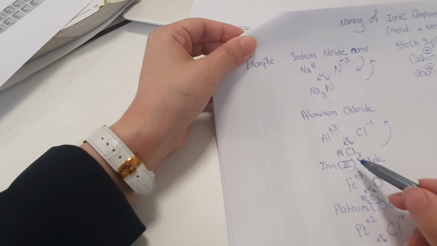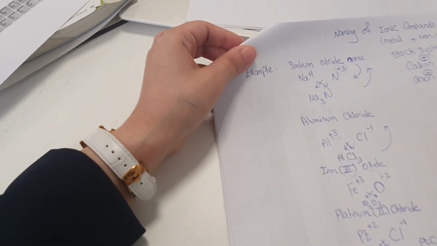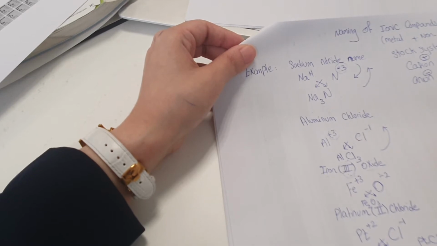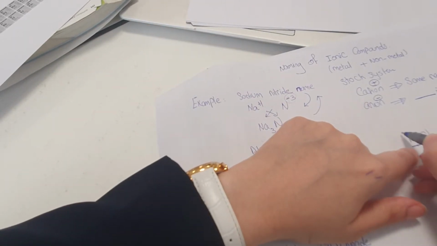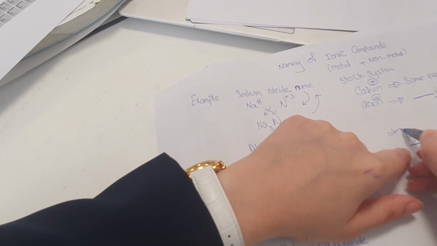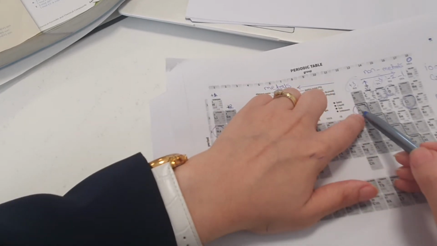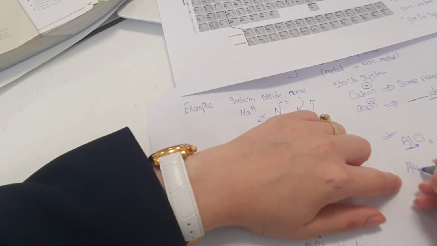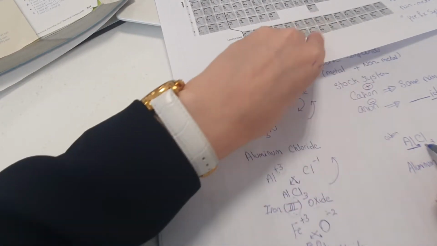Let's say I will take the aluminum chloride here. What I will do, the first one, which is the cation, I give it the same name. I will go to the periodic table. Where is aluminum? Al. It is written aluminum. I will write it as it is. The second one, chloride.